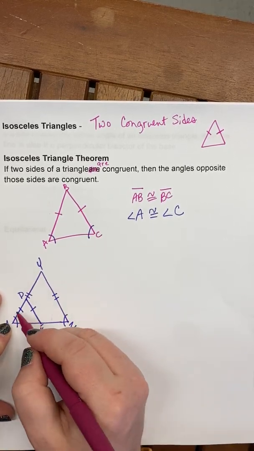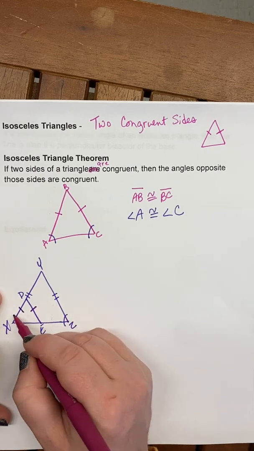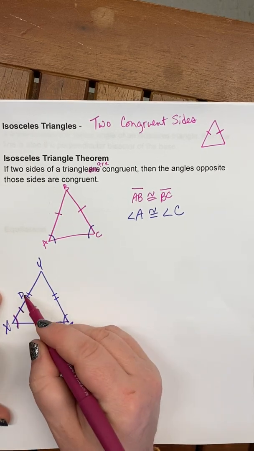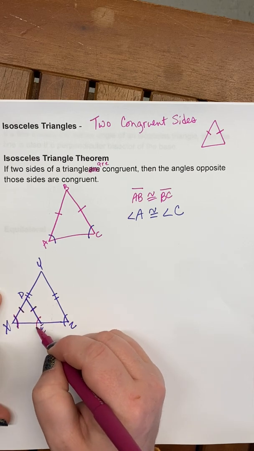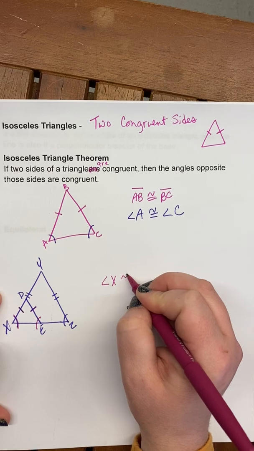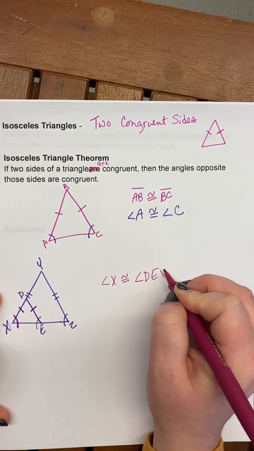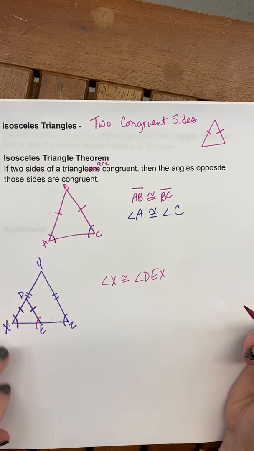Since this triangle here has two congruent sides, angle X would be congruent to angle DEX. So angle X is congruent to angle DEX. Okay?